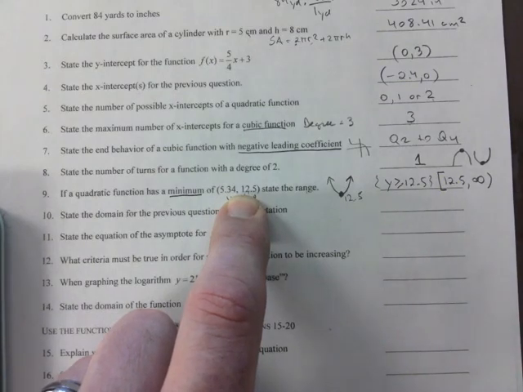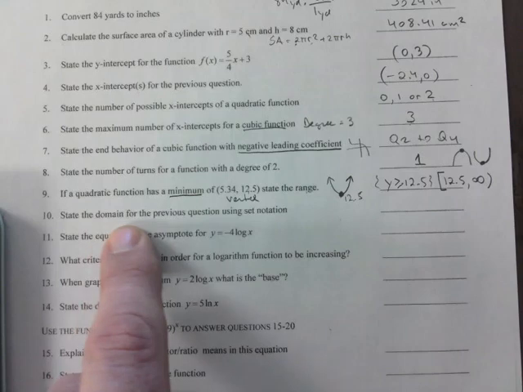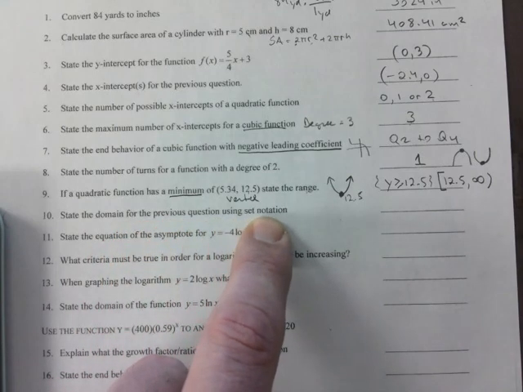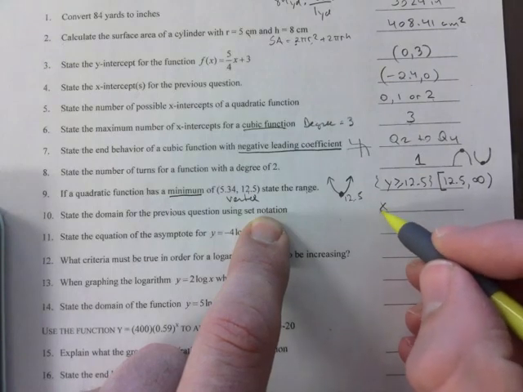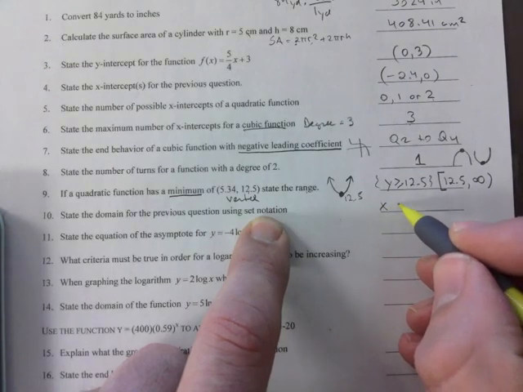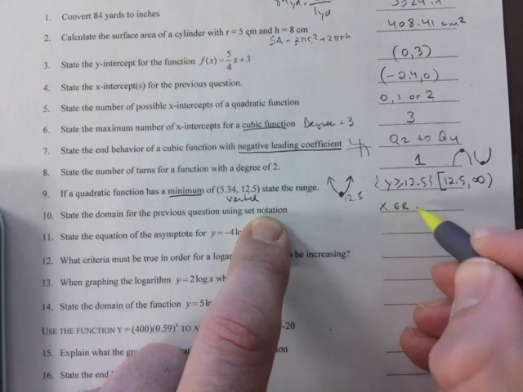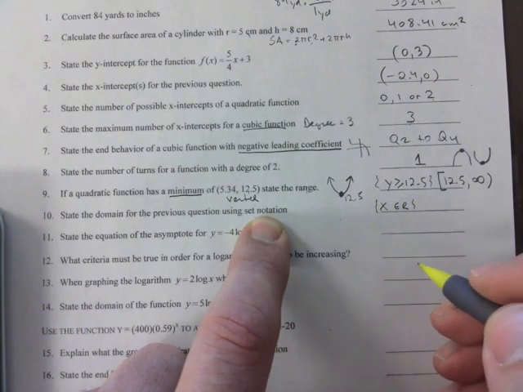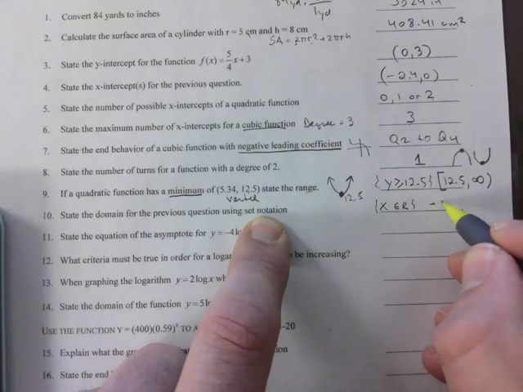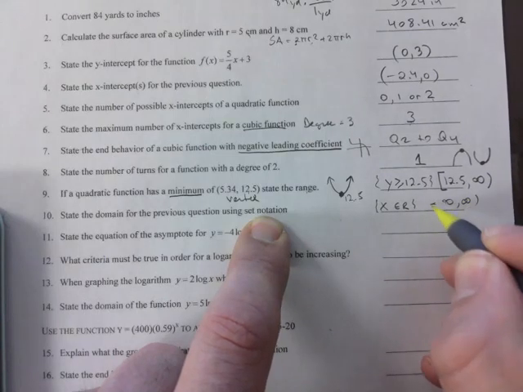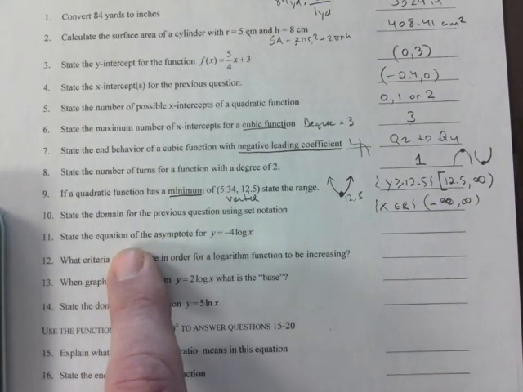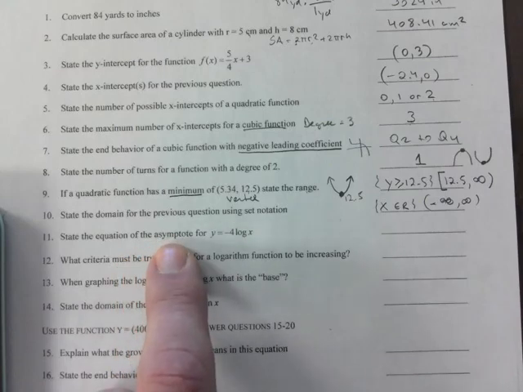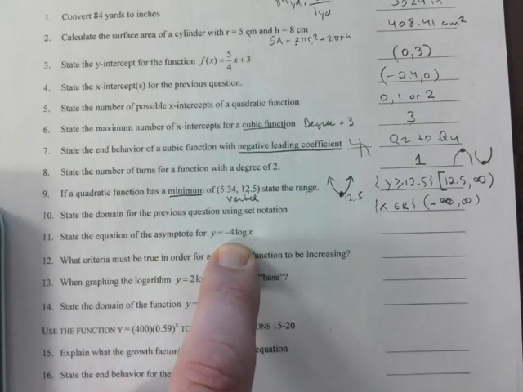It's not a word problem, right? So state the domain for the previous using set notation. What's the domain of a quadratic without a word problem? All real numbers, or negative infinity to positive infinity. Okay. State the equation of the asymptote for a logarithmic.